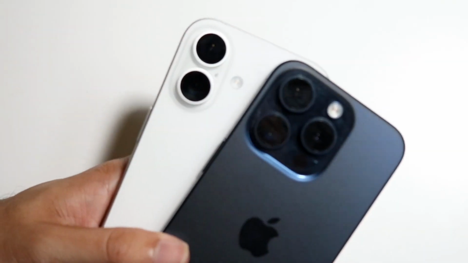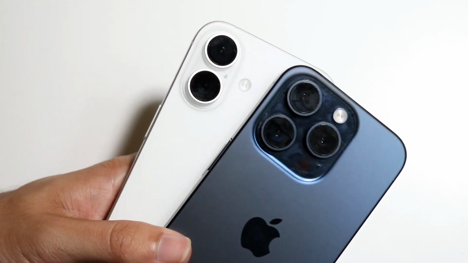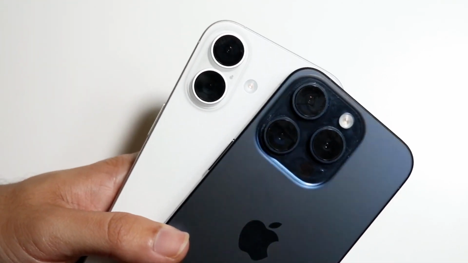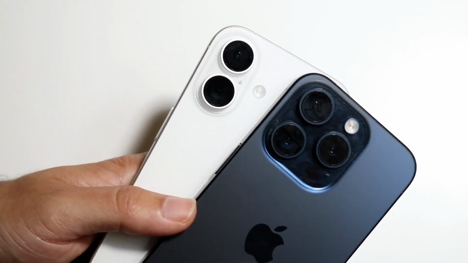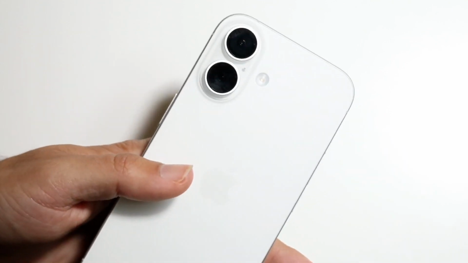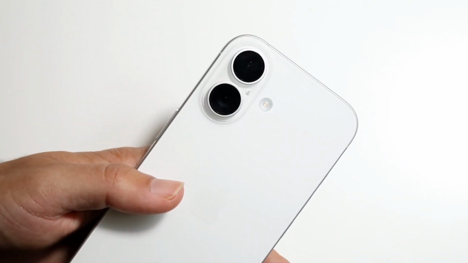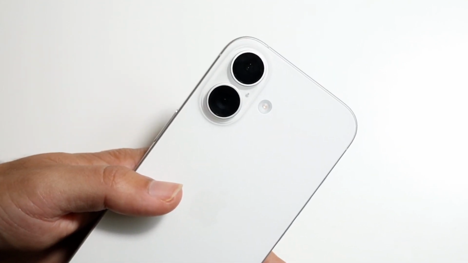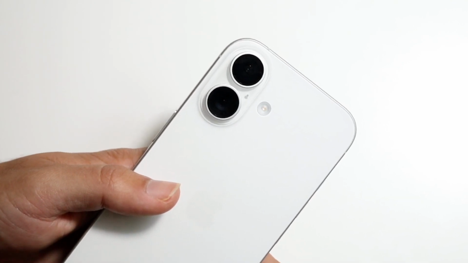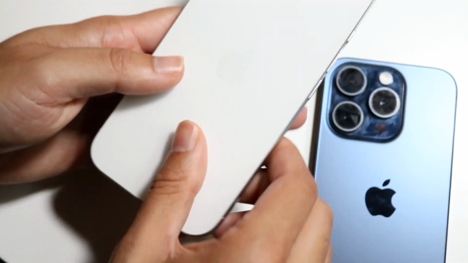Just to give you some capability, on the iPhone 16 you're able to have 2x zoom, which gives you that 10x zoom kind of when you're zooming in. Whereas on the 15 Pro, you're able to get 3x zoom, I think it's like 15x that you're able to go in. So that is kind of an advantage on something like the iPhone 15 Pro.